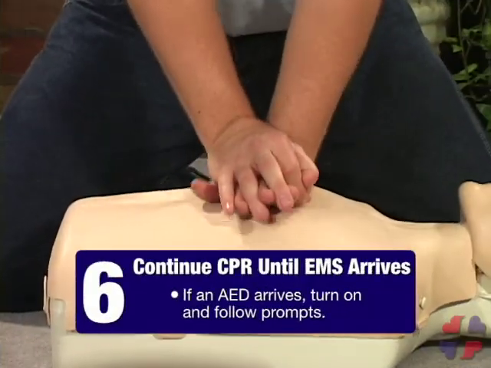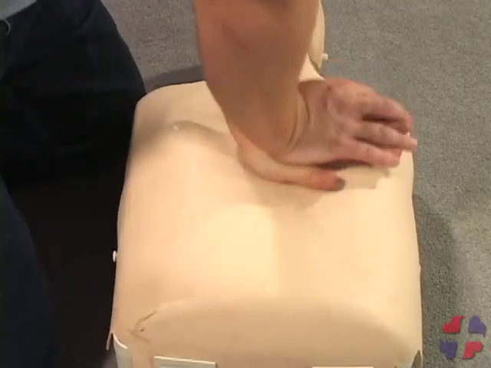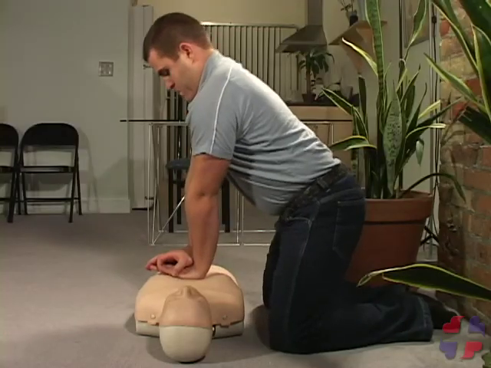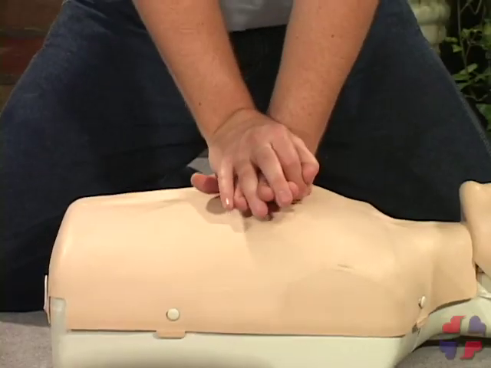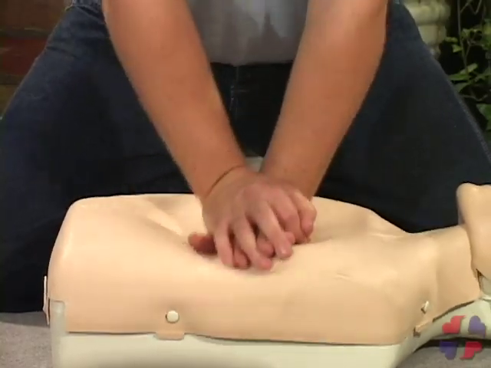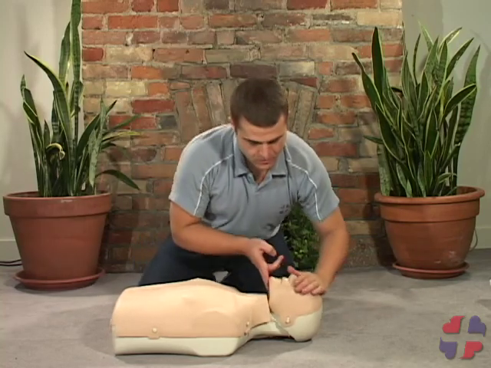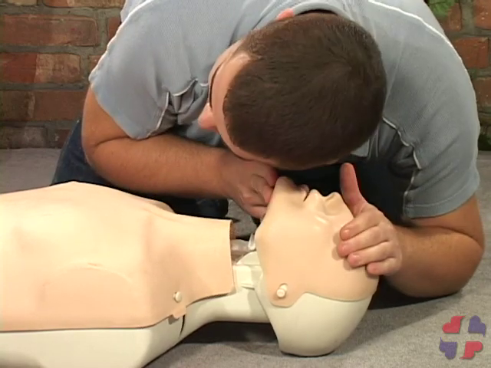Repeat cycles of 30 compressions and 2 breaths. CPR circulates and oxygenates the blood. It helps to keep the brain and vital organs alive. Keep your arms at a 90-degree angle to the body. Keep your elbows locked. Make sure your arms are straight up and down. If you feel the ribs break, keep going.